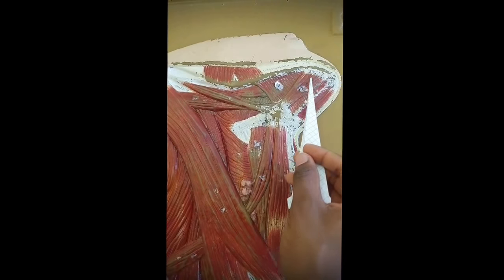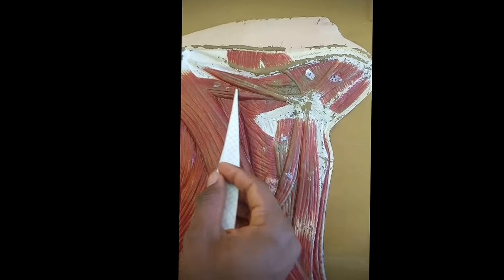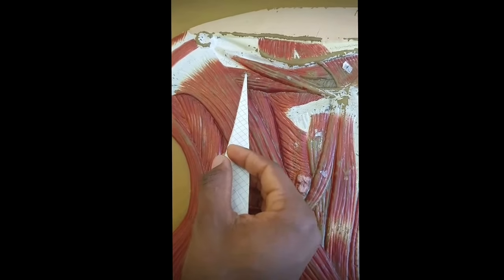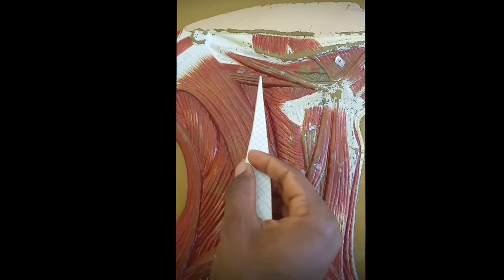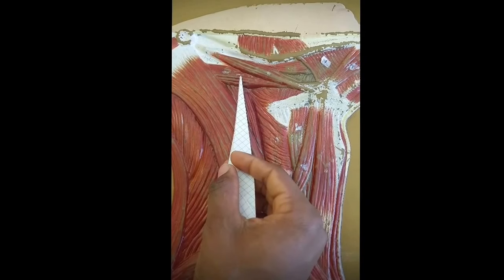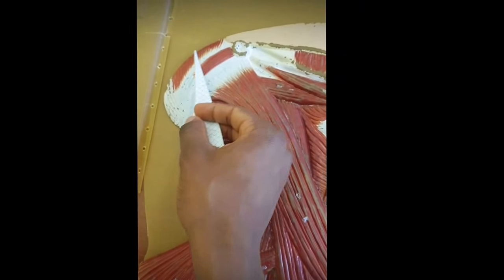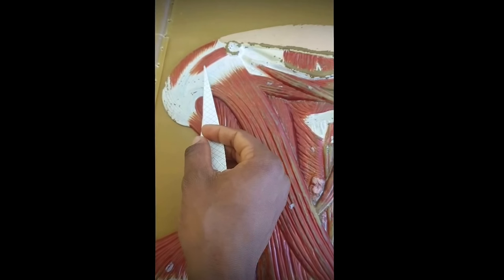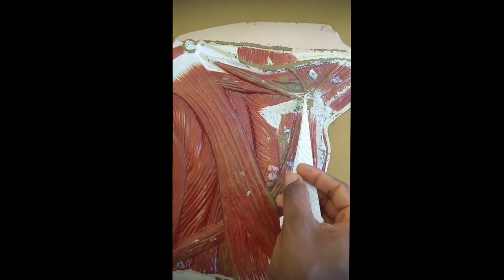The musculus digastric posterior belly originates from the mastoid notch of the temporal bone and inserts into the hyoid bone.